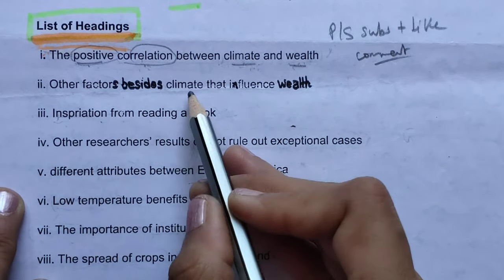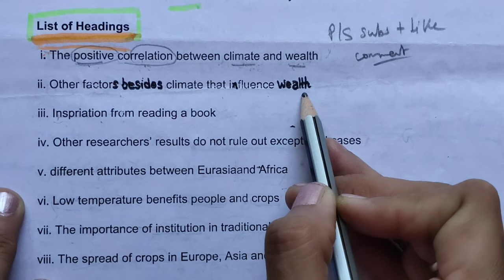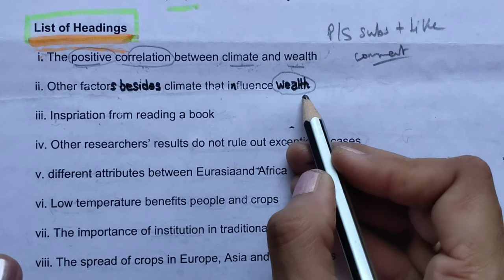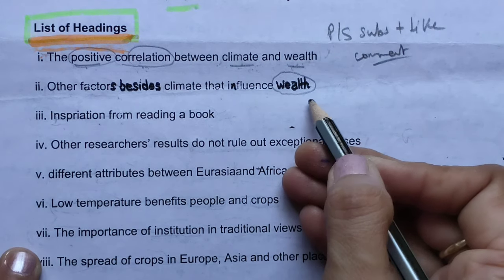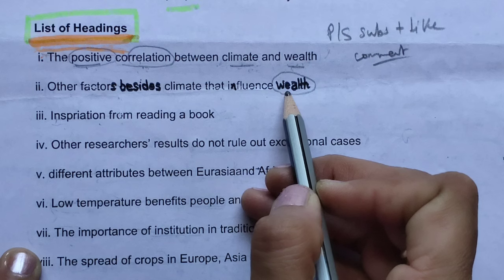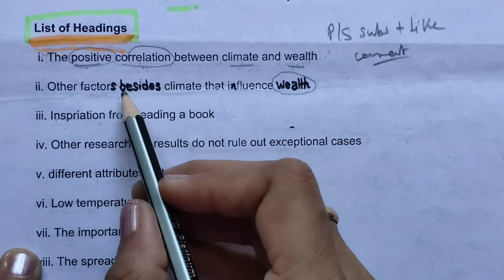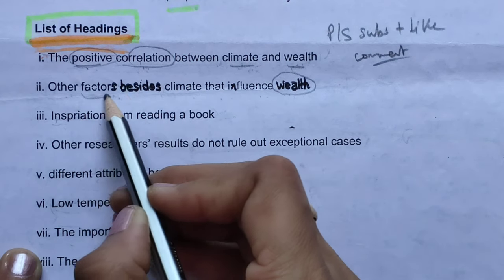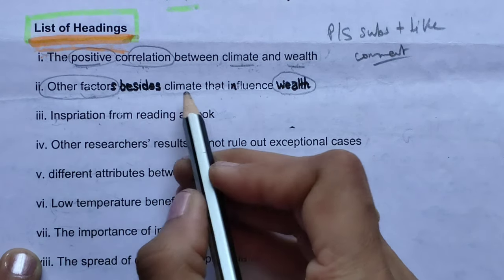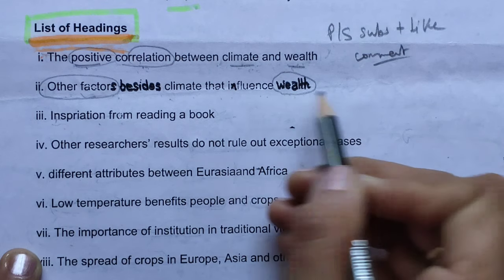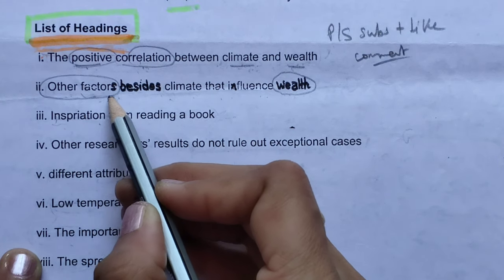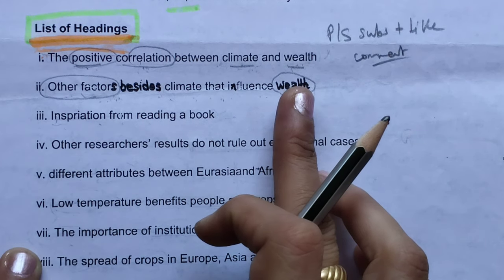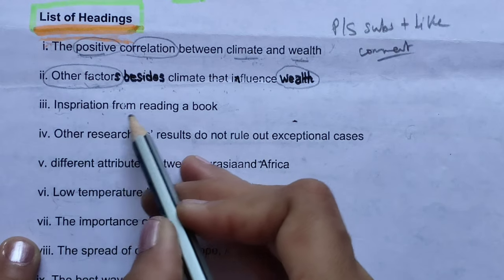Second, other factors besides climate that influence wealth. I told you wealth and climate, these two words are common in this reading because the title is the same. So other than wealth and climate, focus on other factors besides climate that influence wealth. It means we need to just focus on other factors in this heading. Third, inspiration from reading a book.